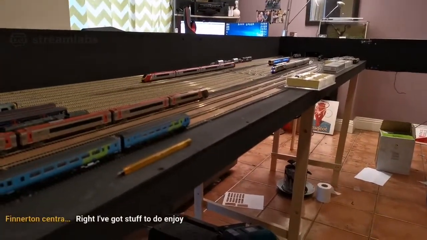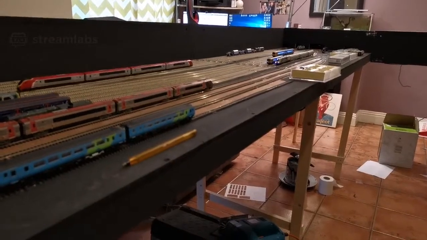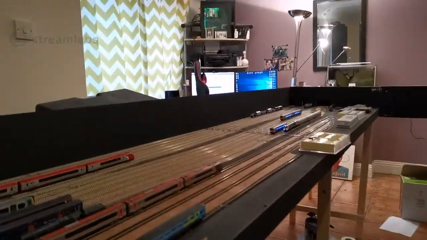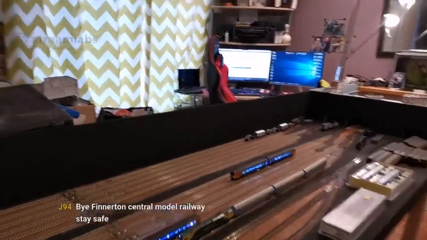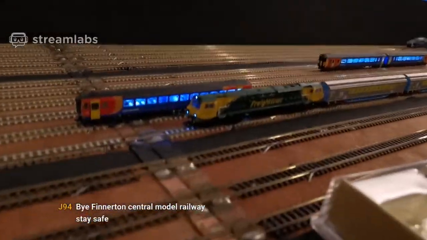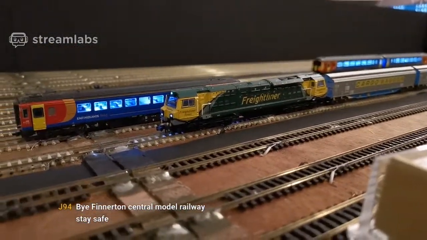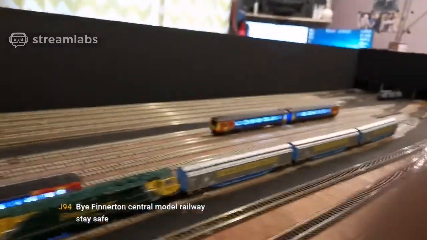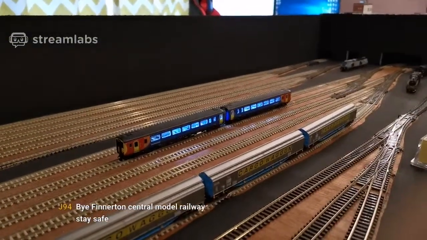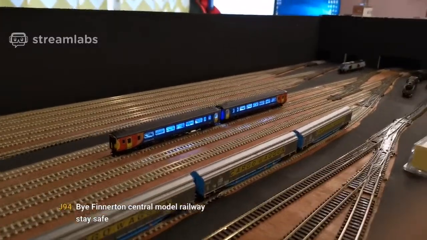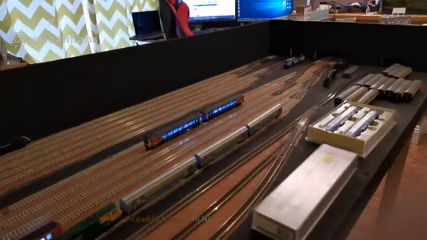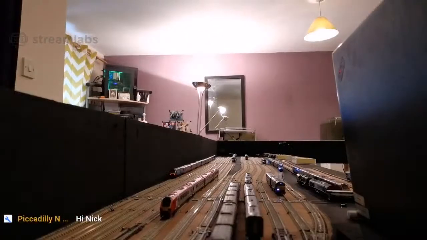And yep, who was that said that? J94. Yep, we do have a 153 with interior lights. I did that about 10 years ago now. And we have a 156 with interior lights as well. I'll leave you back up here again, and we can watch some more trains coming in and out of the yard, because actually it's almost the most interesting part of this.